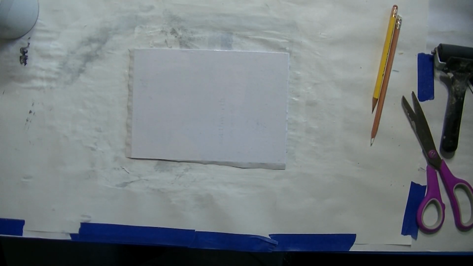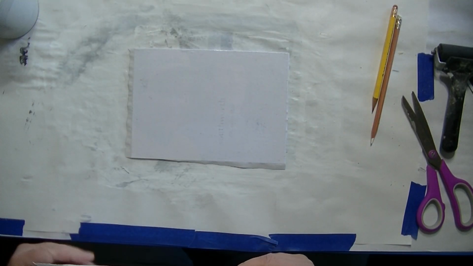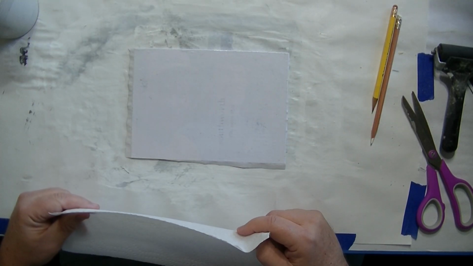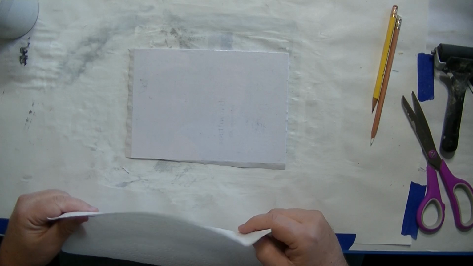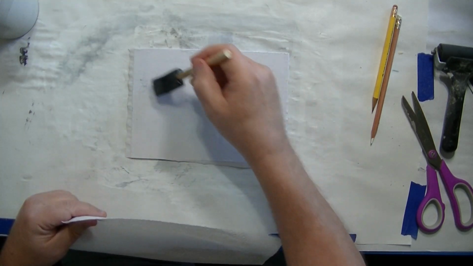Nice and wet. Take a piece of clean paper towel and we're just going to dab off the excess water.